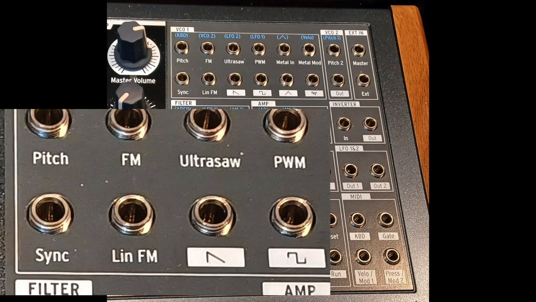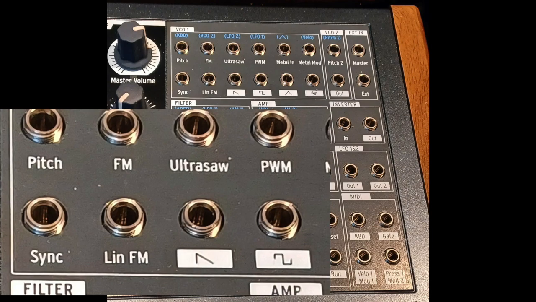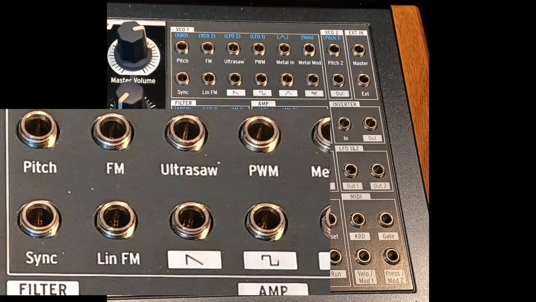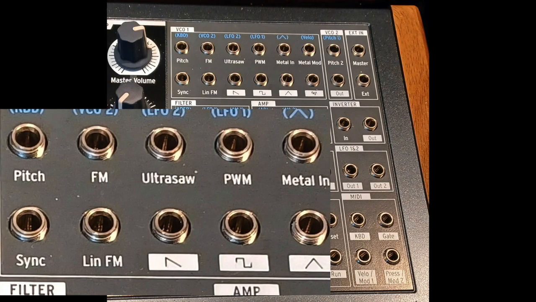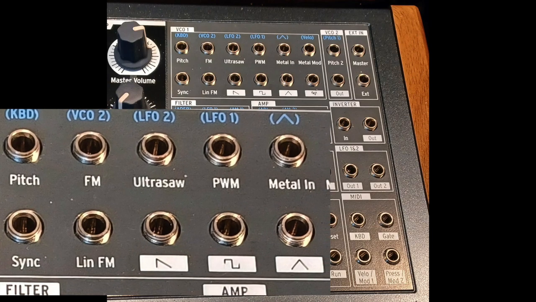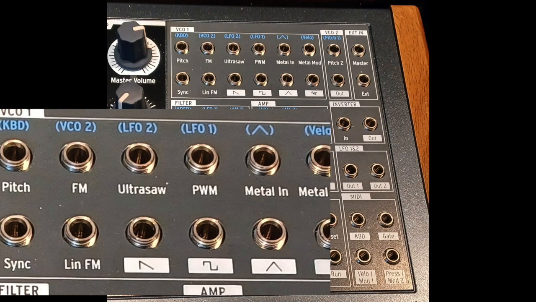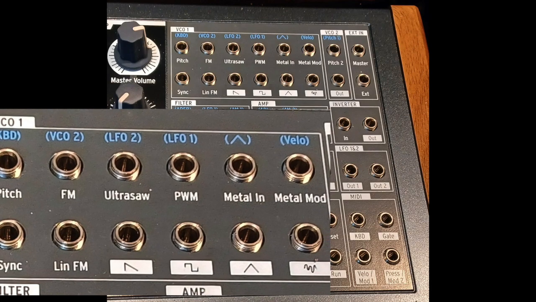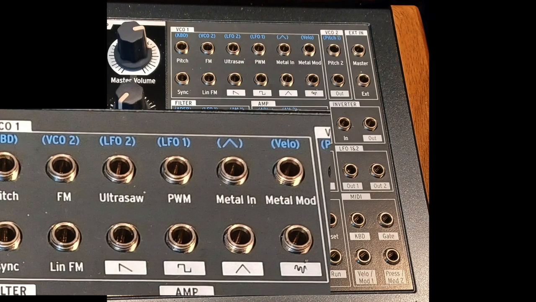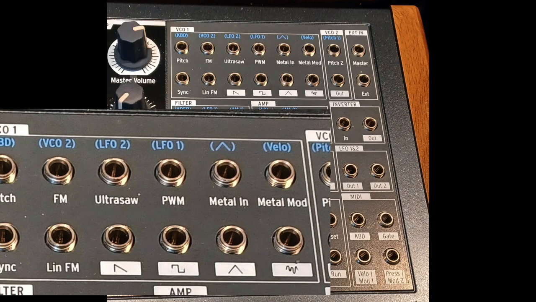Now in the bottom row, we see an input for sync. So this will allow the oscillator to sync to a second source. You could use VCO2 as that source, which is a pretty interesting effect. We have a second FM input called linear FM. We have a sawtooth wave output. We have a square wave or rectangular wave output. We have the triangle wave output, and we have the white noise output.